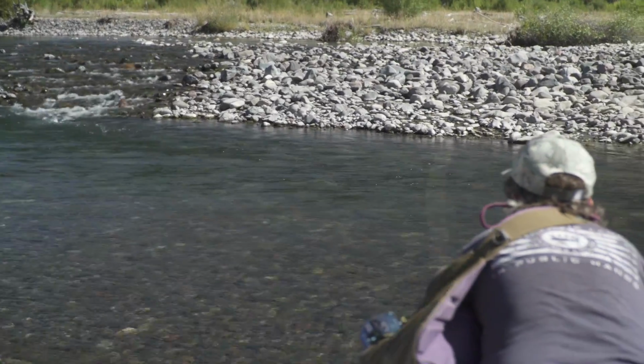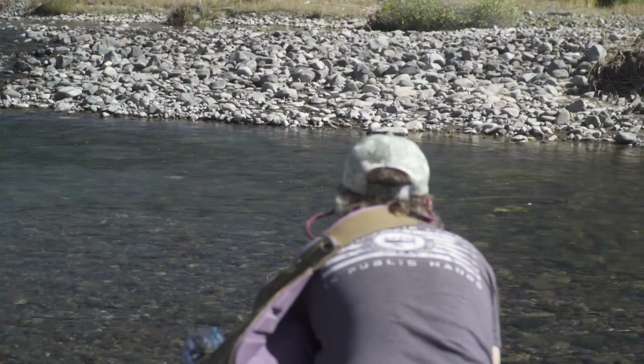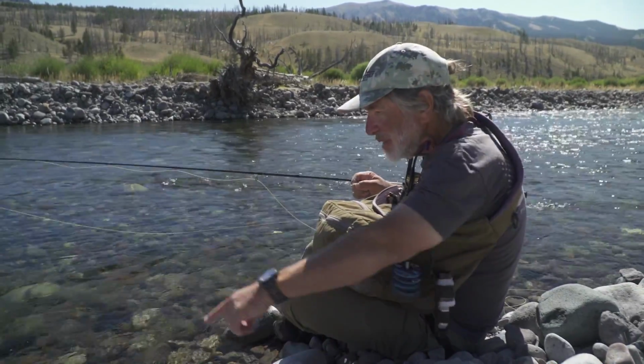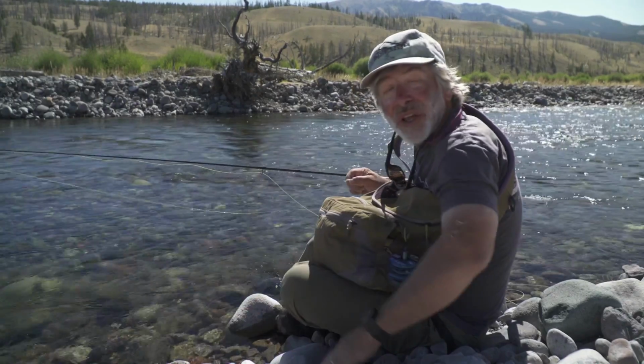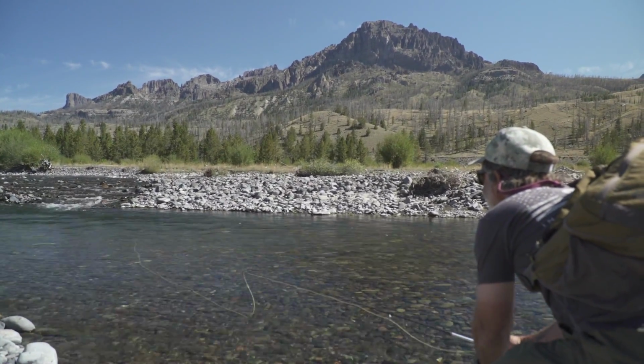So I've got a bunch of cutthroats rising up here in this pool, a whole pile of them. And I put on a big attractor dry, which usually works for cutthroats, but it didn't work. So I'm going to have to match the hatch. And I've seen some kind of olivey, fairly good sized mayflies here along the rocks. So I'm going to put on a mayfly emerger and see what I can do with these fish.